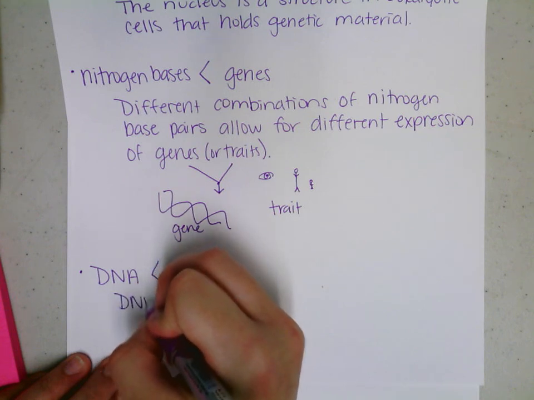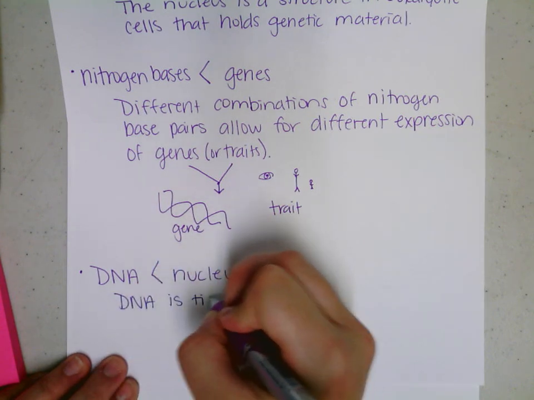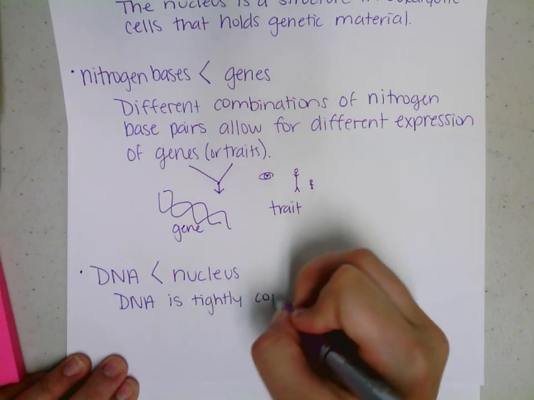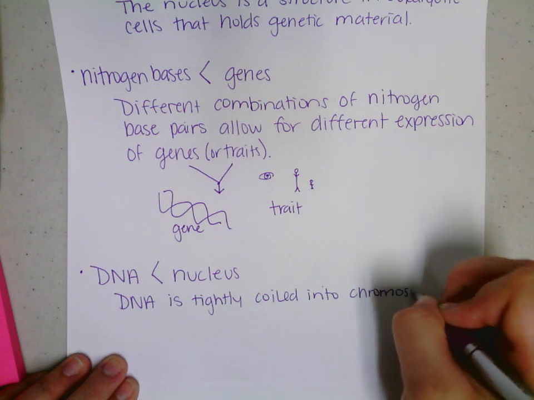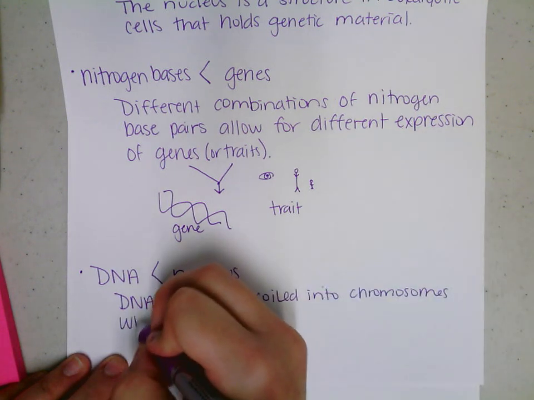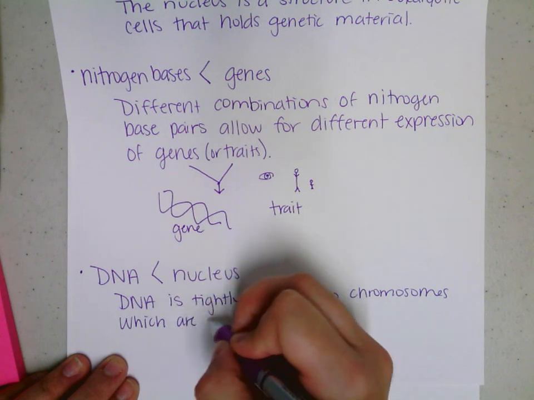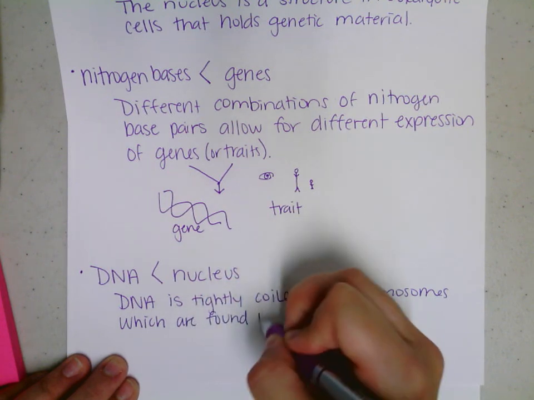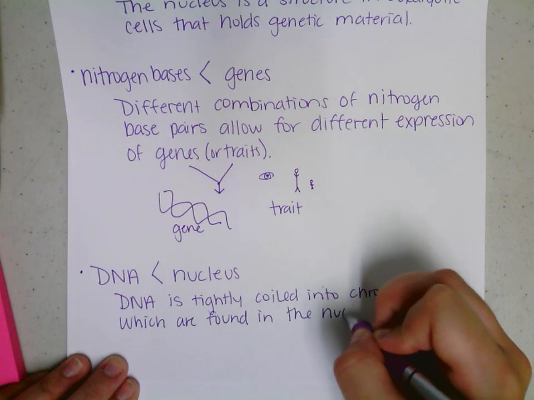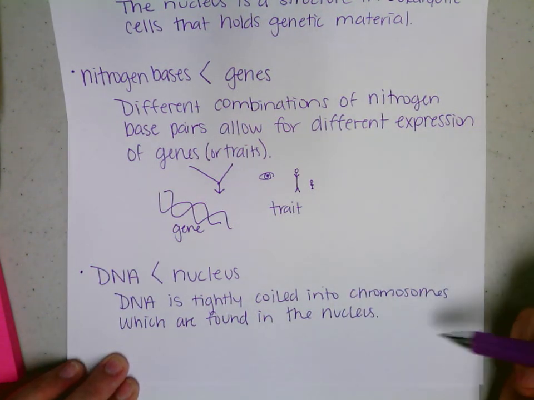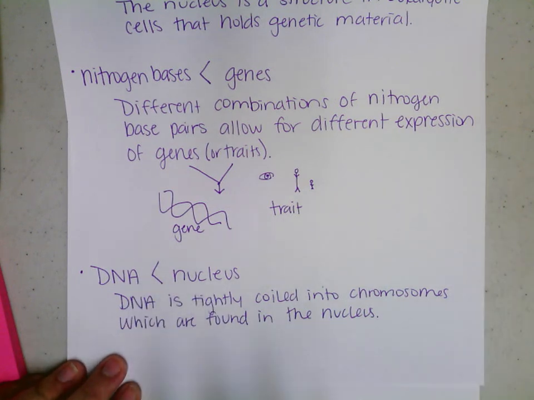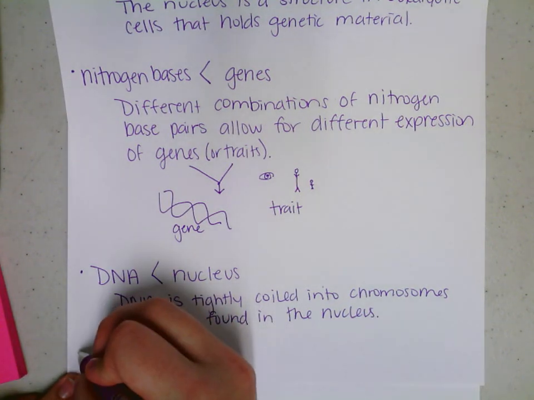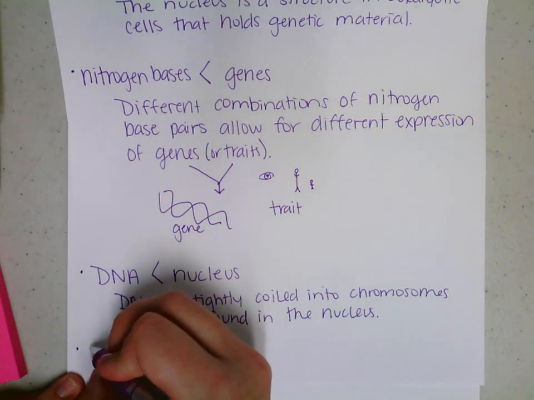So we know that DNA is tightly coiled into chromosomes, which are housed or found in the nucleus. Now, you don't have to have exactly this, but as long as you have a statement that shows the relationship between these two things, you are good to go. I want you to try another one. What about chromosomes?